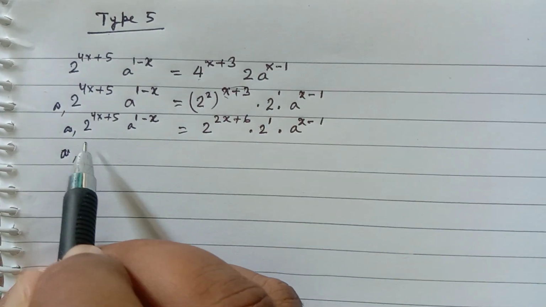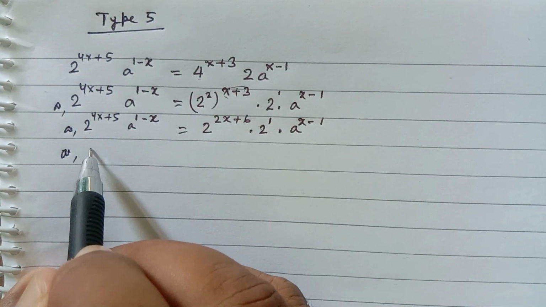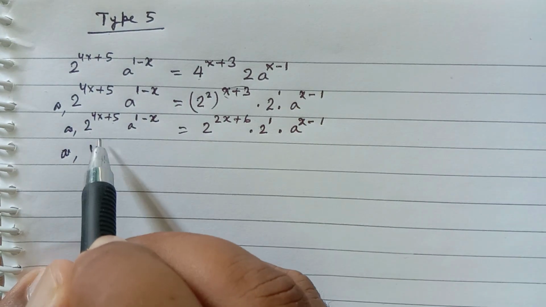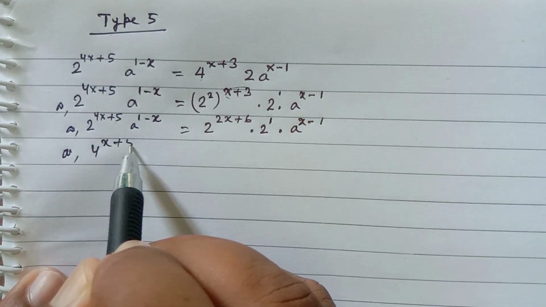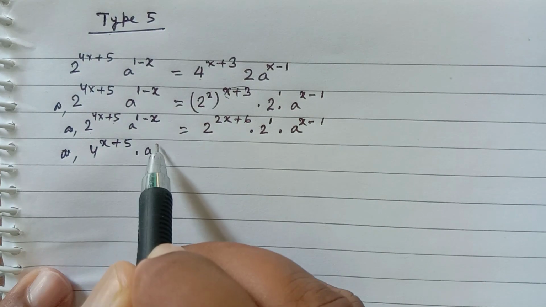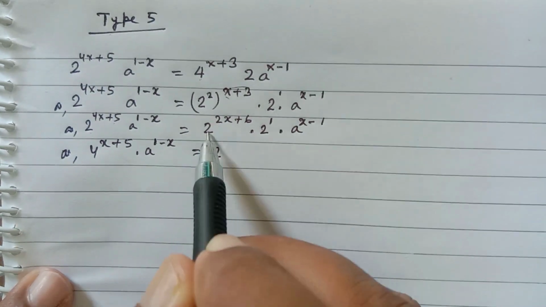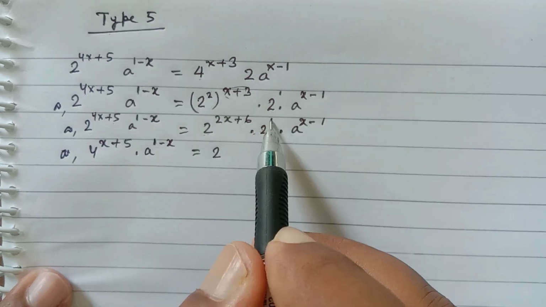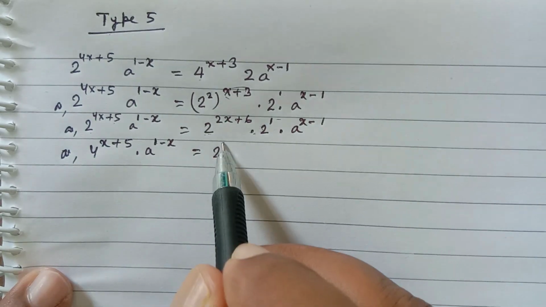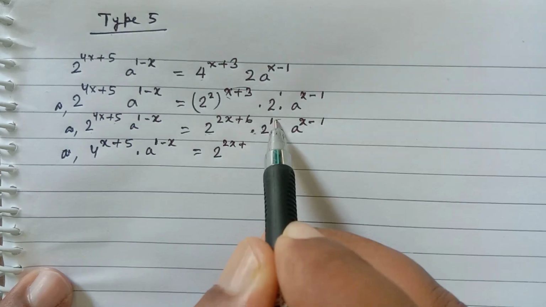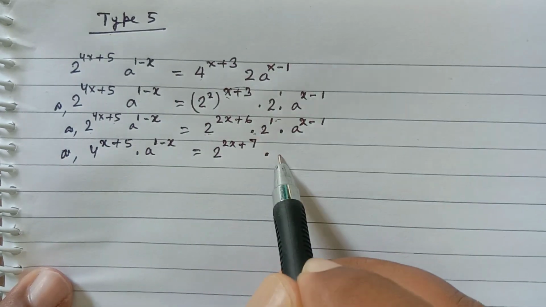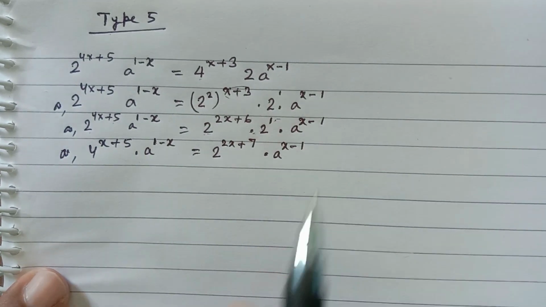In the next line I have 2 power 4x plus 5 dot a power 1 minus x is equal to 2 power, see here 2, the base is there and getting multiplied with different powers, the powers are added, so 2 power 2x plus 6 plus 1 is 7, dot a power x minus 1.